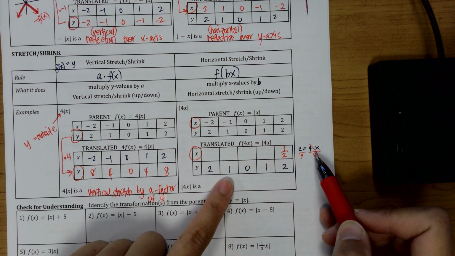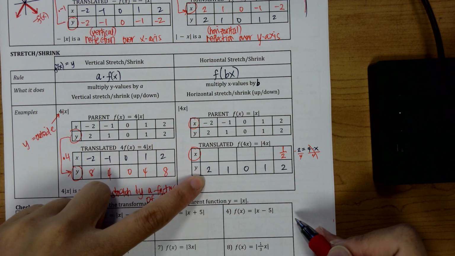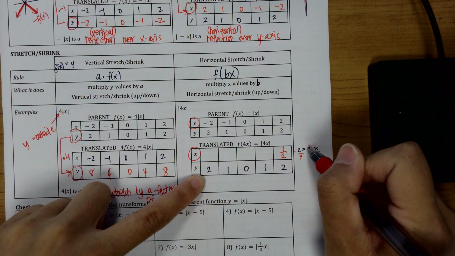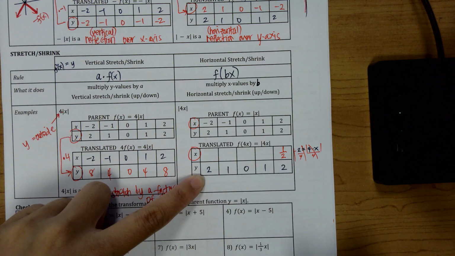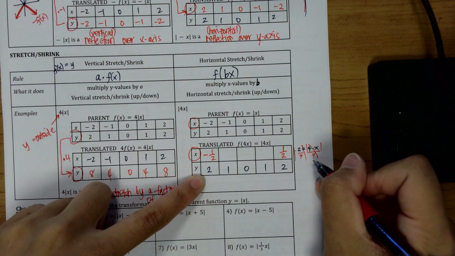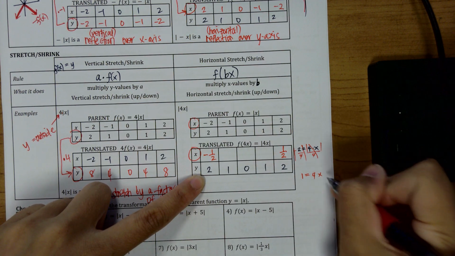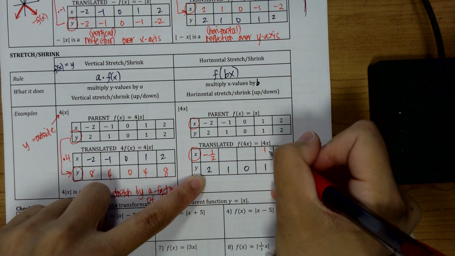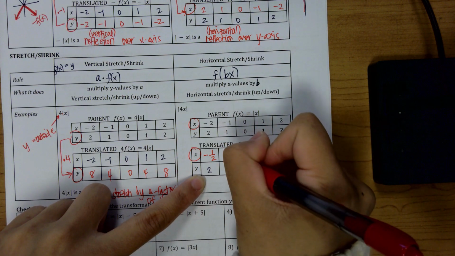If I stuck in a negative 1/2, would that also give me 2? Yes, because we're talking about the absolute value, right? So then this negative would become positive. So negative 1/2. Okay. If I did the same thing and I solve for x again, but set it equal to 1, this will give me 1/4, 0, and negative 1/4 also works.